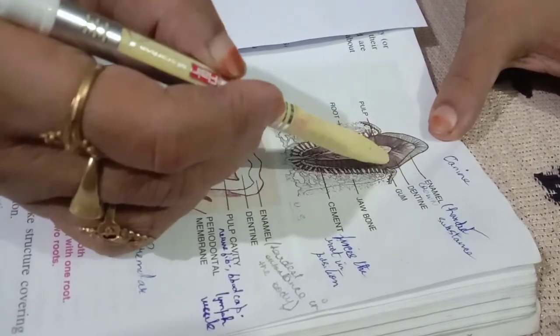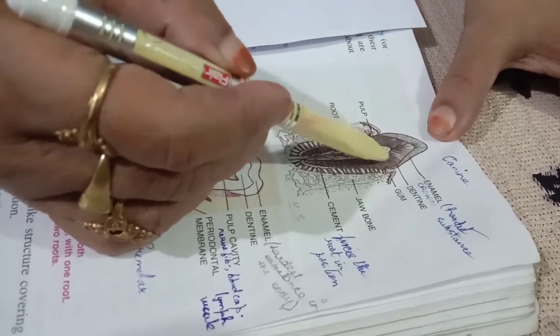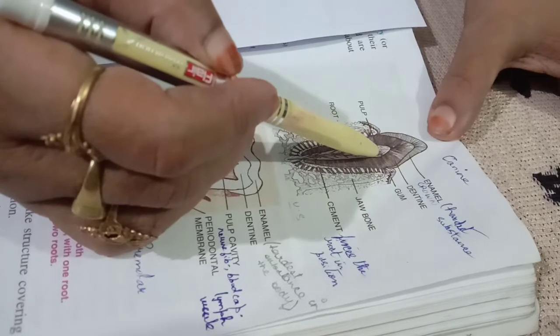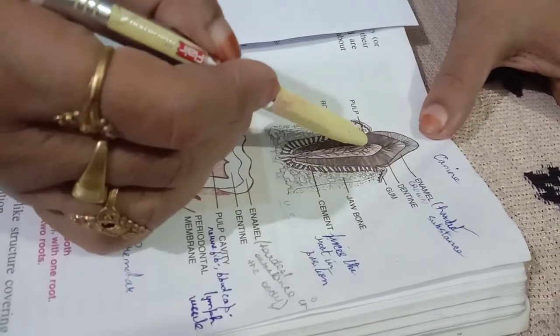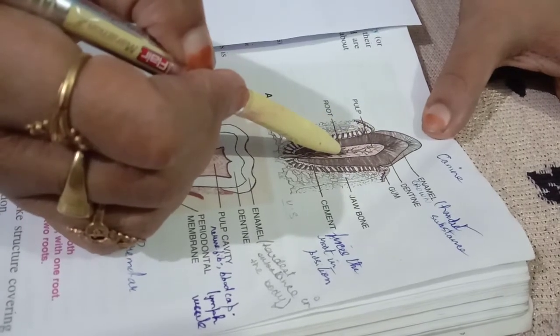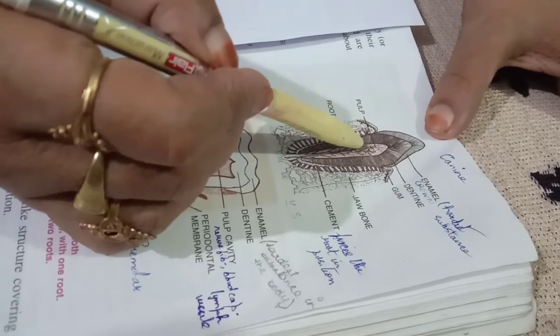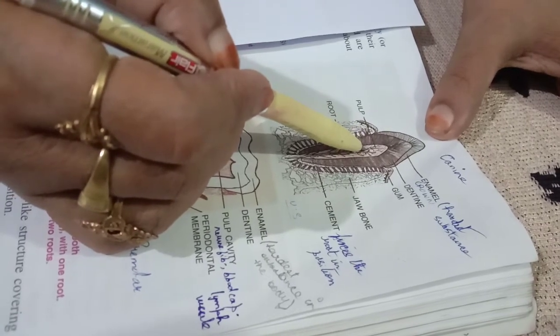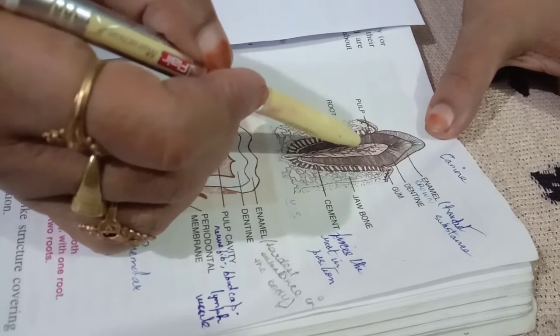Now, this dentine, as you can see in the diagram, has several minute canals through which strands of cytoplasm run. And this middle part is the pulp cavity, which is richly supplied with blood capillaries, lymph capillaries, that is the lymph vessels, and nerve fibers.